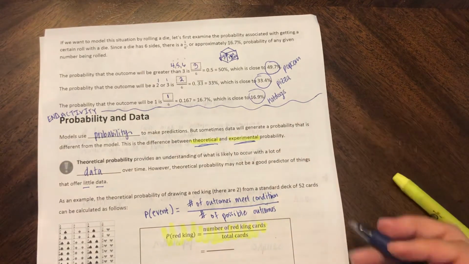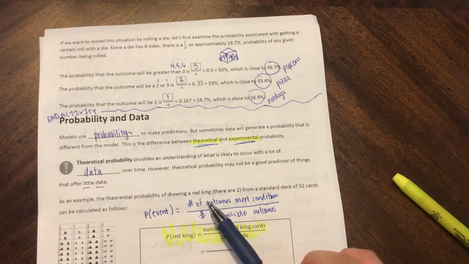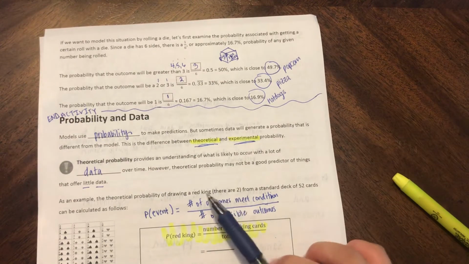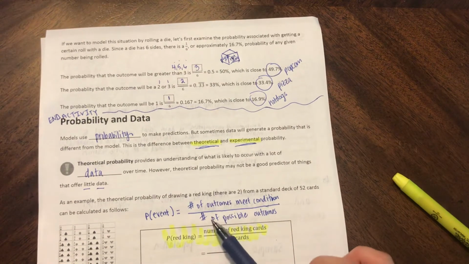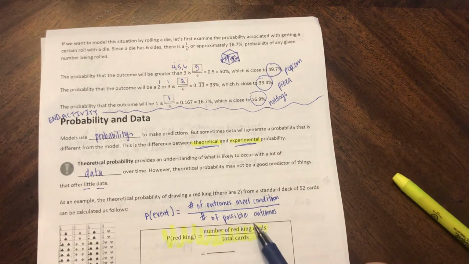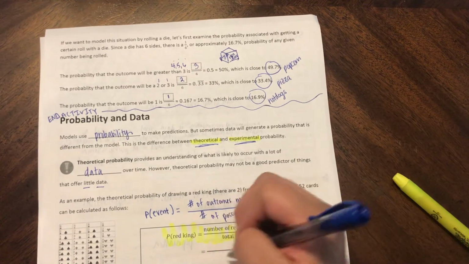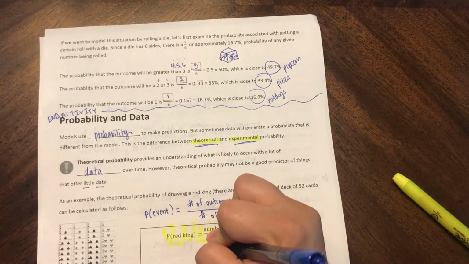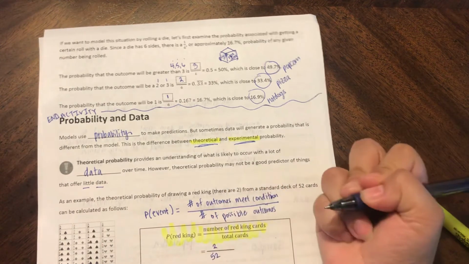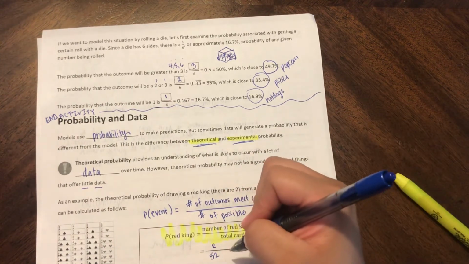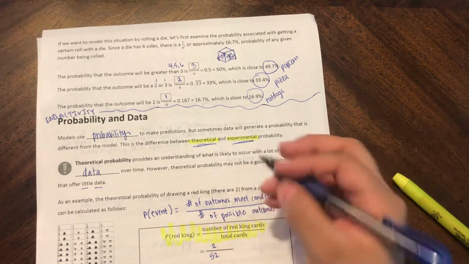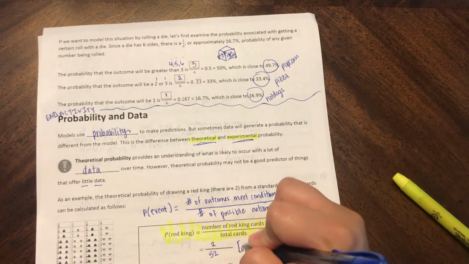Okay, so this is a fancy way of saying take the amount of red cards that we have that are kings, put that on top. Put the total amount of cards that we have on the bottom. So that's how we get this next one over here. We have the number 2 over 52. We can reduce that and change it into a decimal.